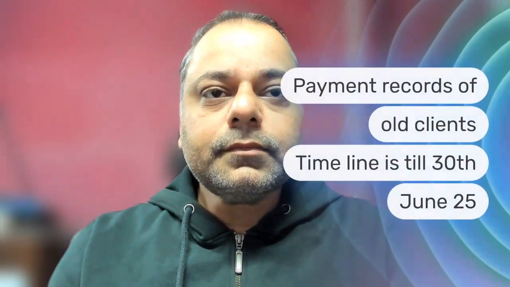clearly mentioning that okay, from this client we have taken the payment for 1 year, or this client is on monthly subscription, this client is on quarterly subscription, and so on and so forth. So you cannot take payment beyond 3 months. So you cannot take any advance beyond 3 months as per the regulation. So this is the audit requirement for March 2024-25 for new clients. And for old clients, as I told you, the timeline is 30th of June 2025.